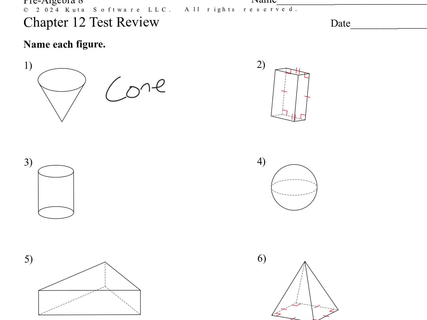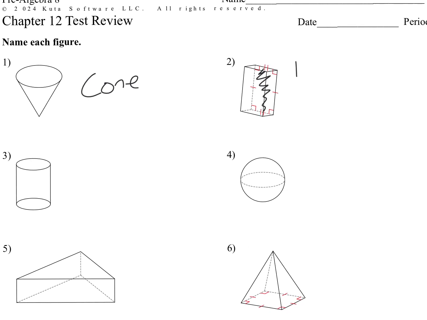How do we name figures? Where do we get its name from? The base. The base shape, right? So if it helps, shade that base. So we get rectangular. And then you have to decide, is it a prism or is it a pyramid? Prism. It is a prism.